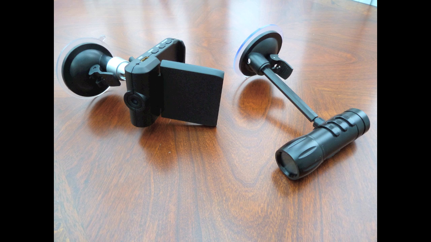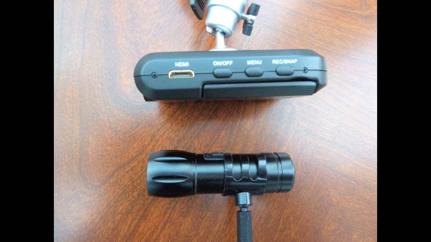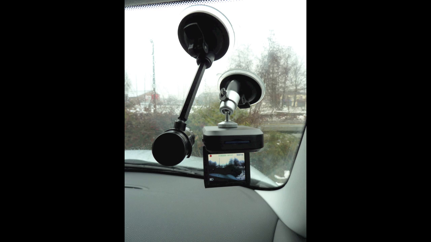It's time to do a comparison with the DVR D011. If you've seen my other review of this, you'll know that this is a very cheap camera, which is pretty much the keyring camera contained within a torch case. Now, I'm going to put both these cameras side by side on my windscreen and drive around and take some footage, and let's have a look at that.